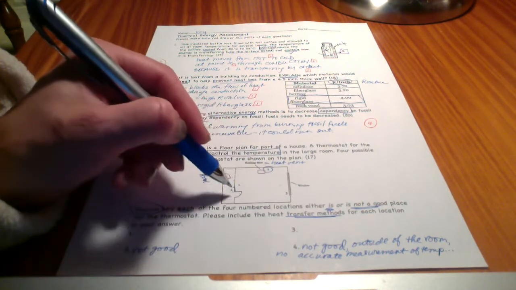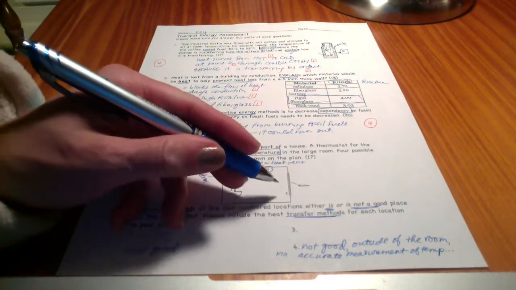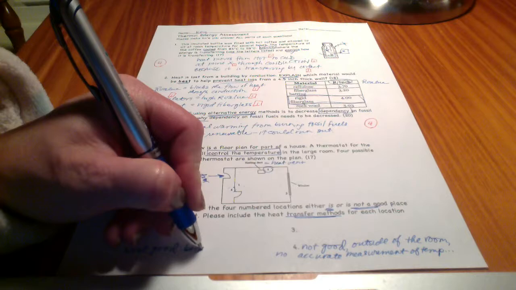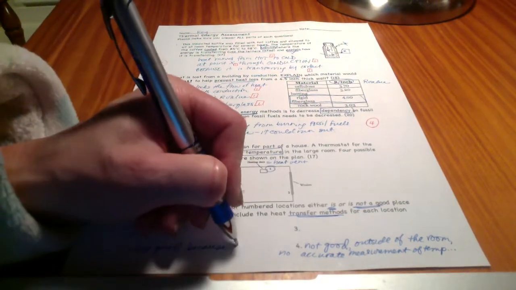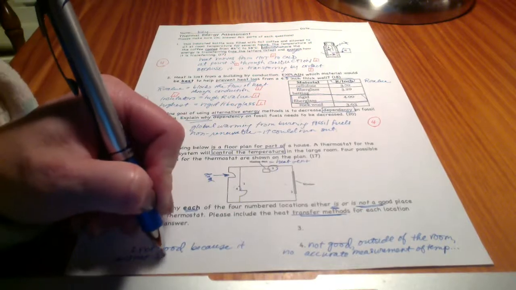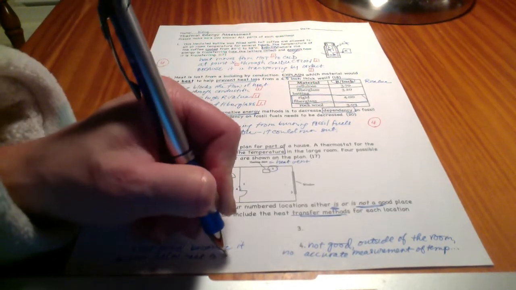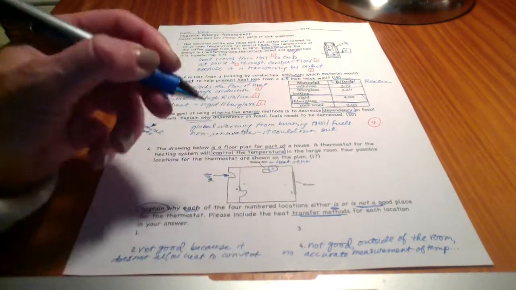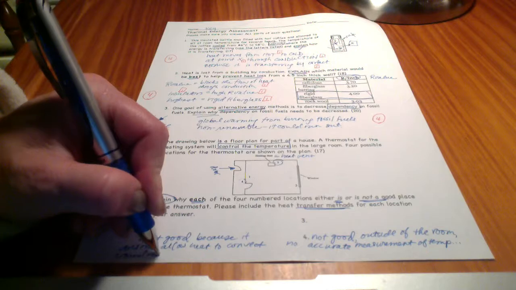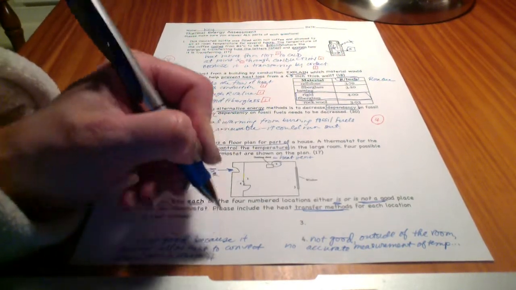All right, so the rest of the room is not going to have the opportunity to get heated up before the thermostat turns off the heating system. It does not allow heat to convect around the room to warm it before it turns off.